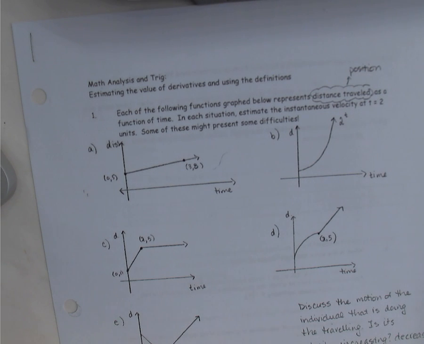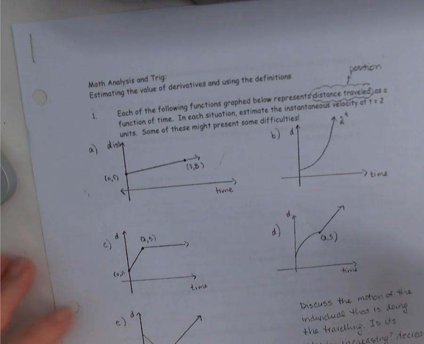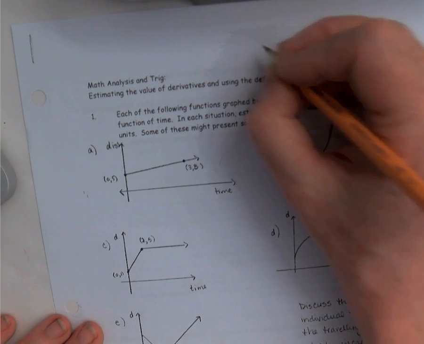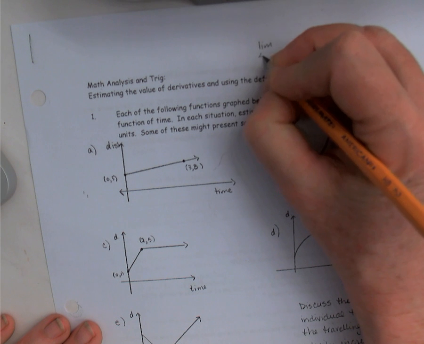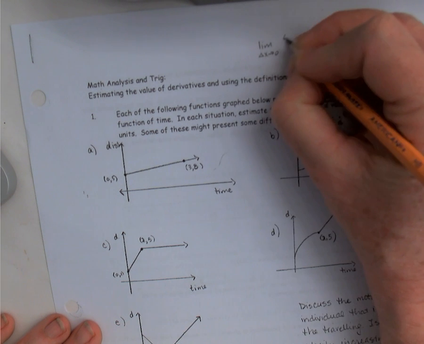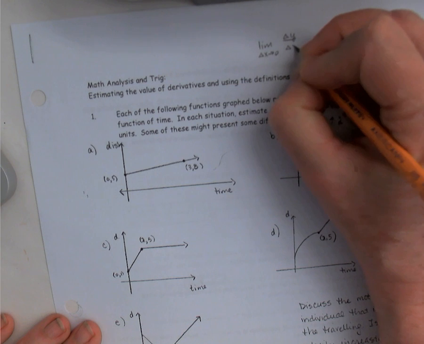I'm going to talk through some of the answers to this as long as I'm making up an answer key. We're looking for the instantaneous velocity, so the instantaneous rate of change. And we know that the instantaneous rate of change is the limit as delta x approaches 0 of the change in y over the change in x.